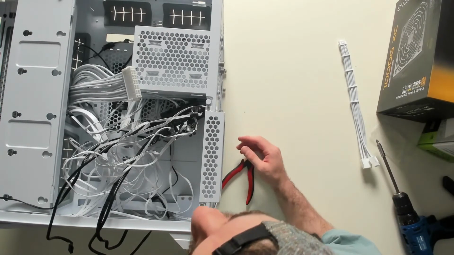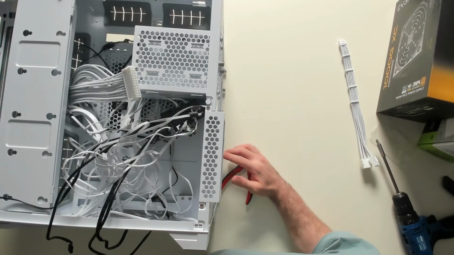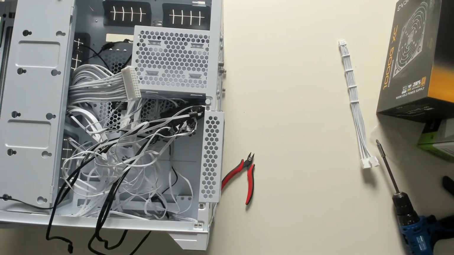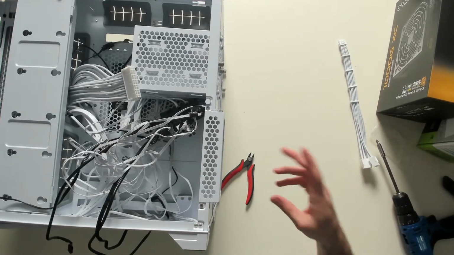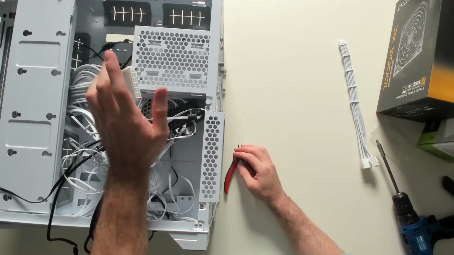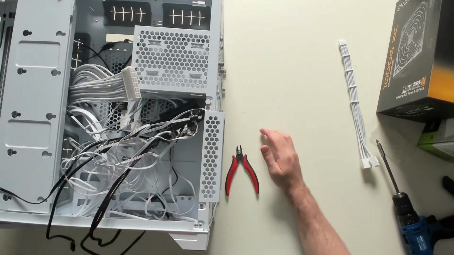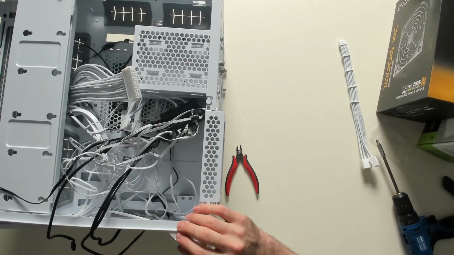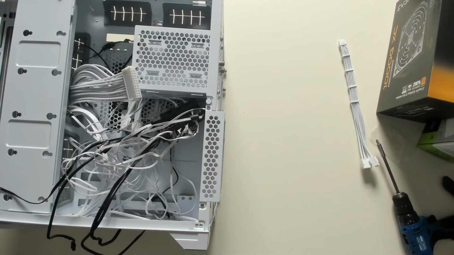It's iCUE, not IQ, like intelligence quotient. In my head, I'm always thinking Q, like when you're queuing up for a line. Maybe that's what they were actually going for. I don't know. It's called Corsair iCUE.